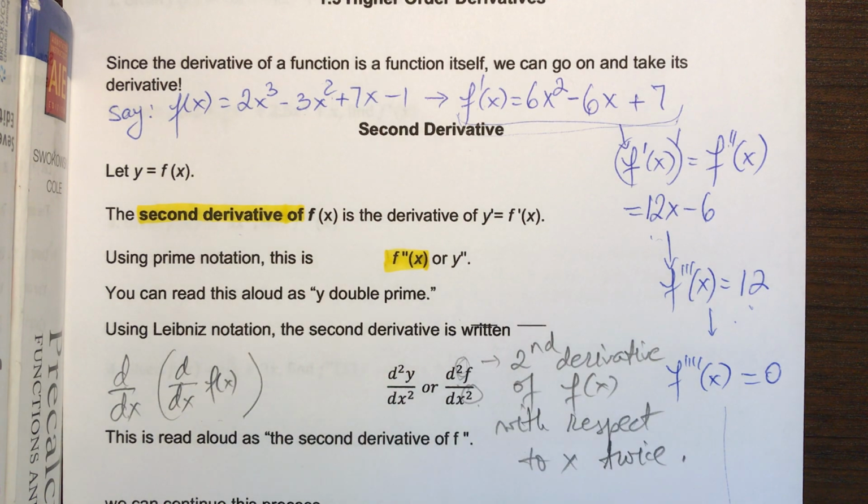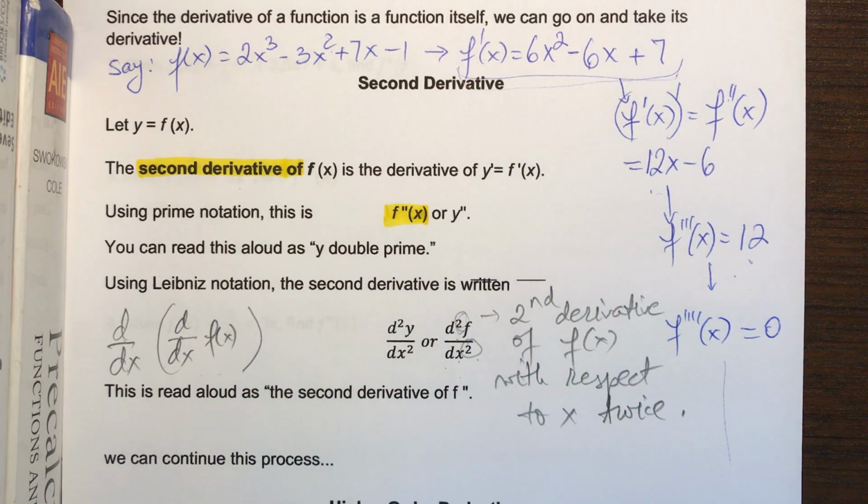The reason why I'm bringing this up is because in chapter 4 we're going to learn about functions that have multiple variables, so multivariable functions. And so then it will matter whether we take the derivative with respect to x or y or z, whatever many variables that function's made up of. Okay, so that's going to be important later.